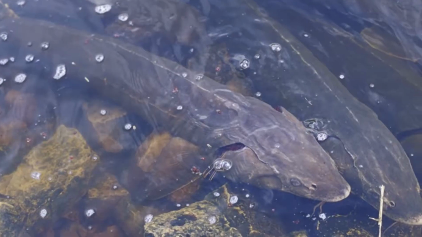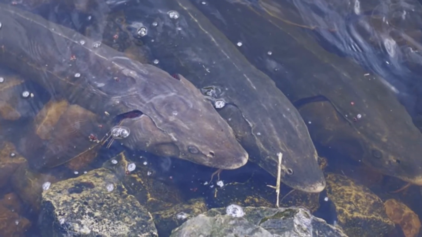With less sunlight, plants will have more trouble growing, and fewer plants means less food for other organisms that eat the plants. So it can really have a lot of negative effects throughout the food web.